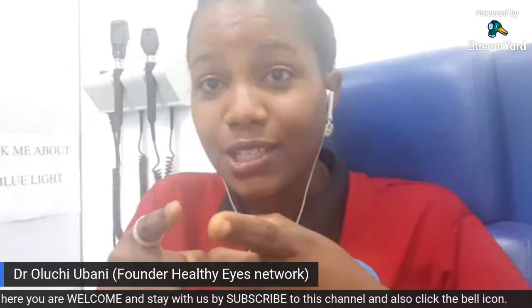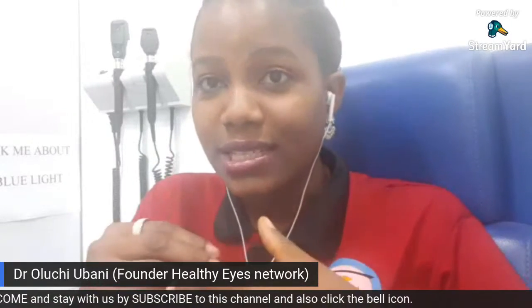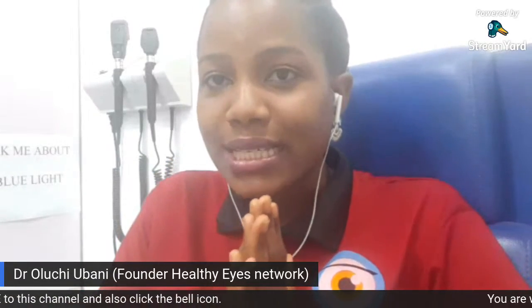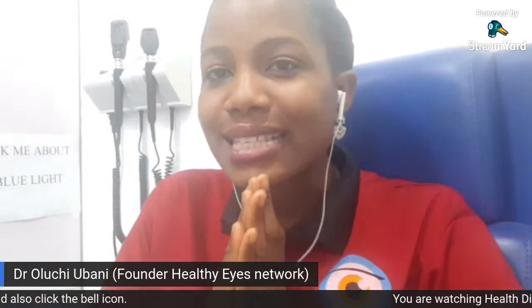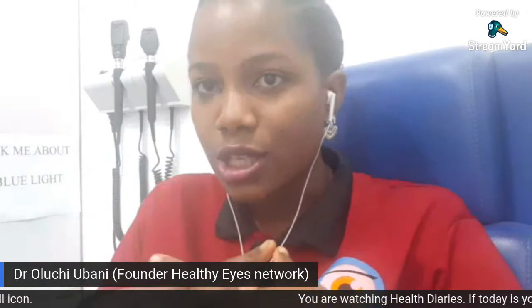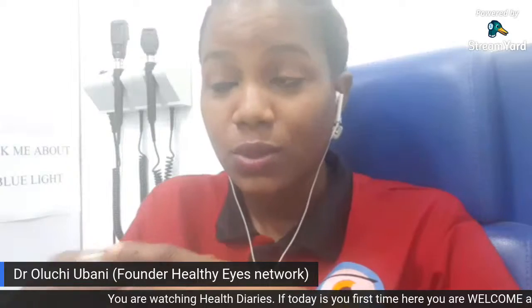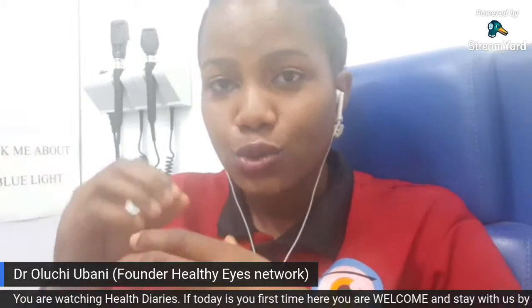Remember the lens we talked about when we got to glasses. The lens is found immediately after your pupil. In fact, once you look through the pupil, you can see the lens. Cataract is the thickening of the lens, and it comes with age as well. Some people, when you have a very matured cataract, when you flash light into the person's eyes, you can see it.